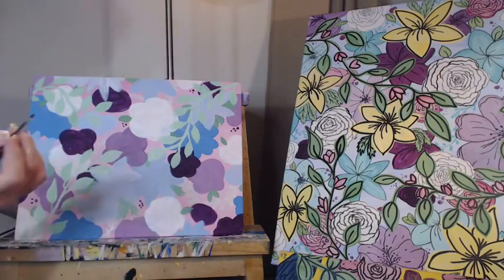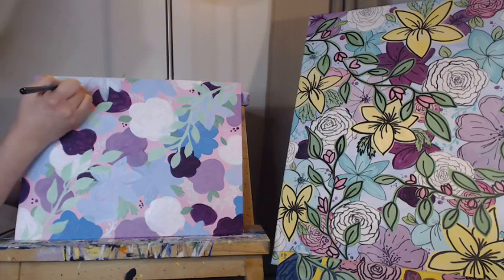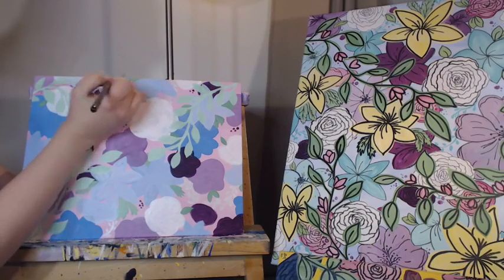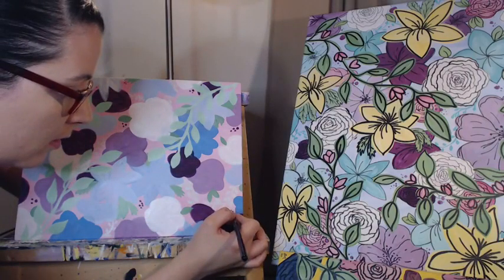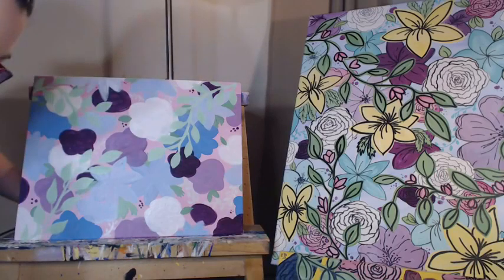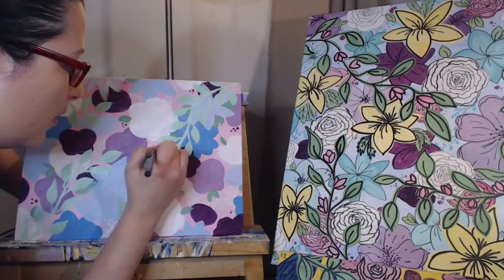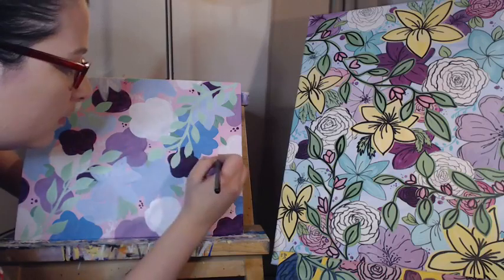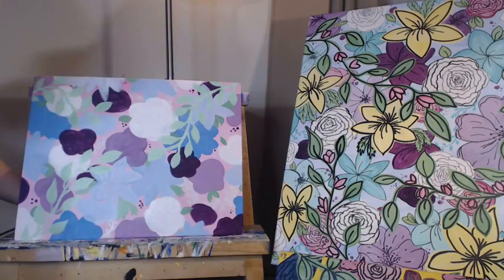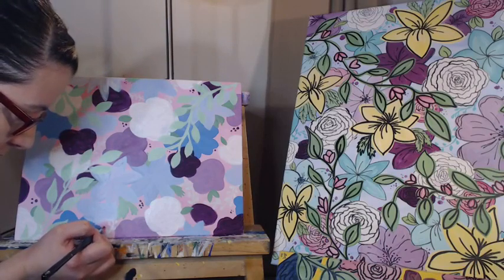Maybe put a few little stragglers in some spots. I love adding little dots. I think it really brings it together.